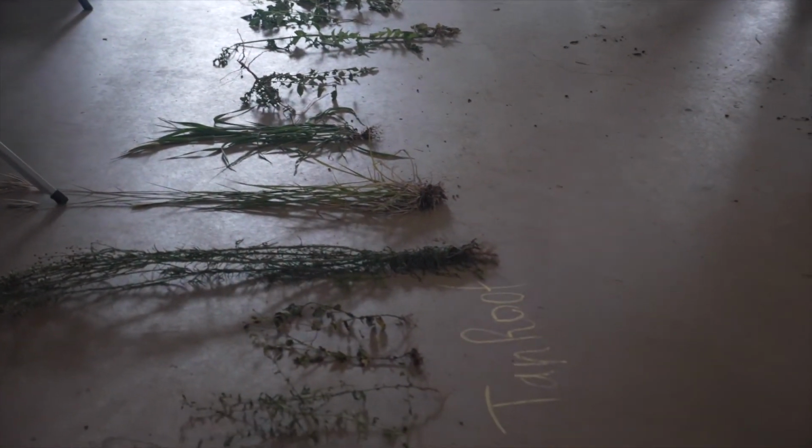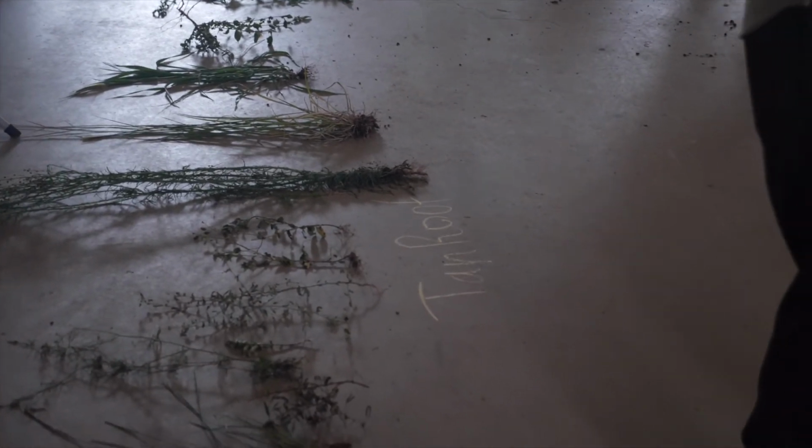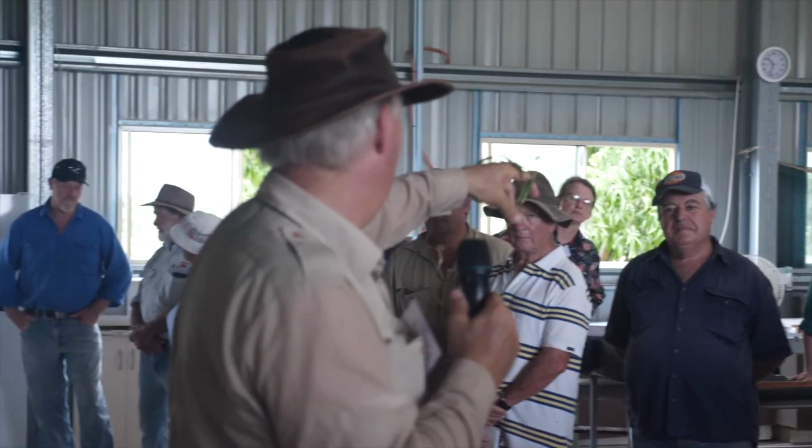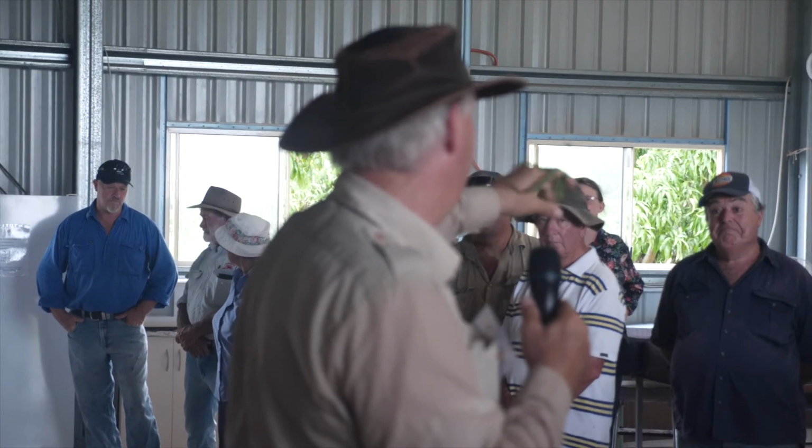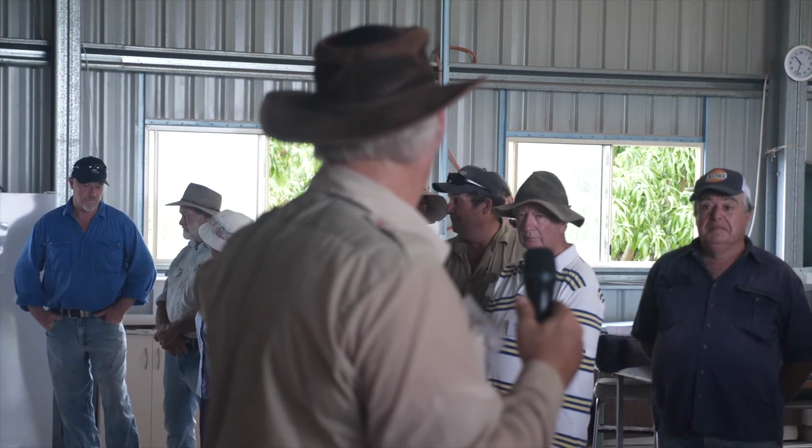What the heck's this one? First of all, I don't know if your camera can pick it up, but see the fine hairs on it? Can you see that one? Really fine hairs. Also, it's trying to taproot in. I don't know what this one is. Any suggestions?